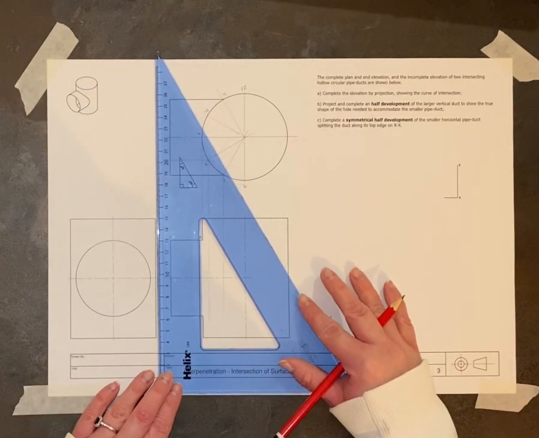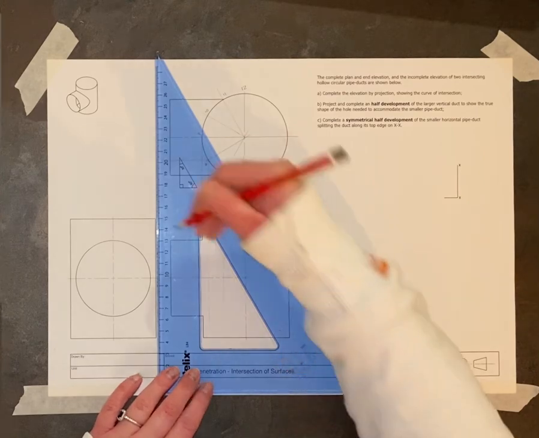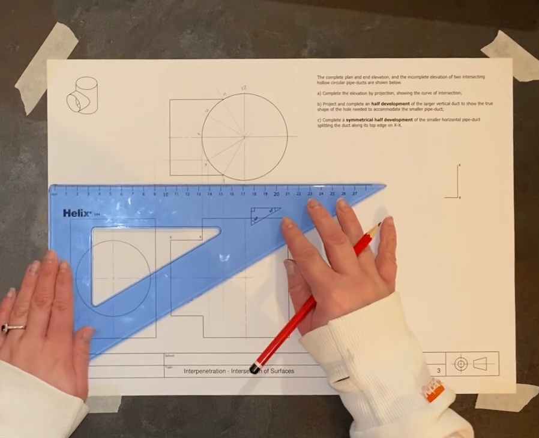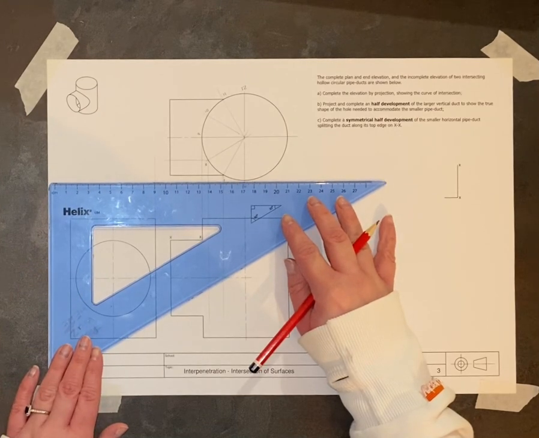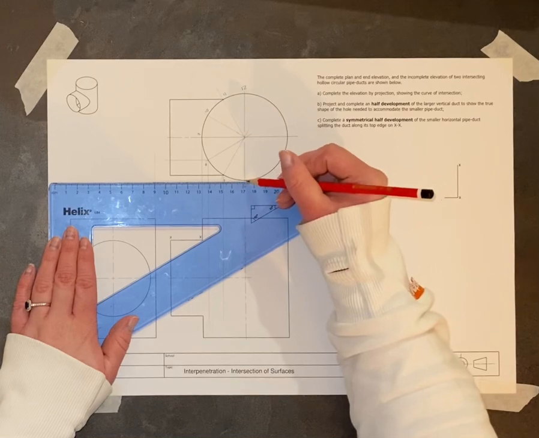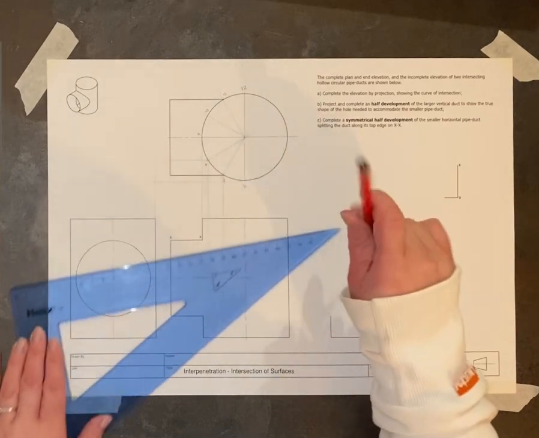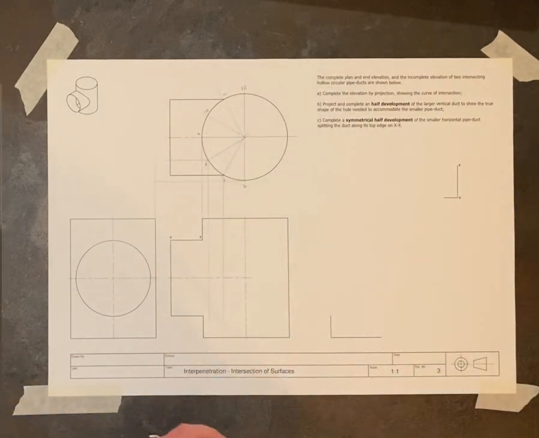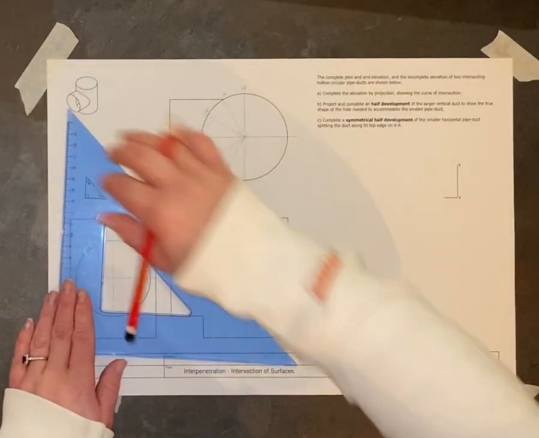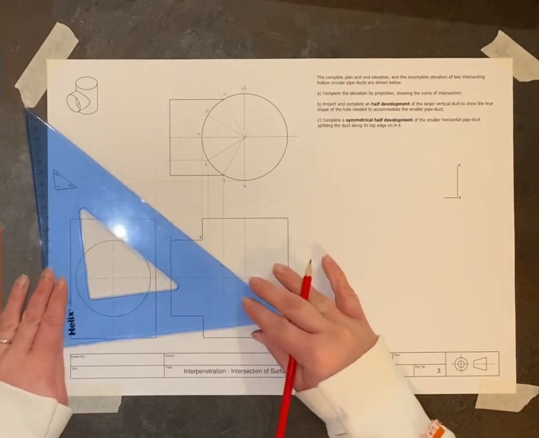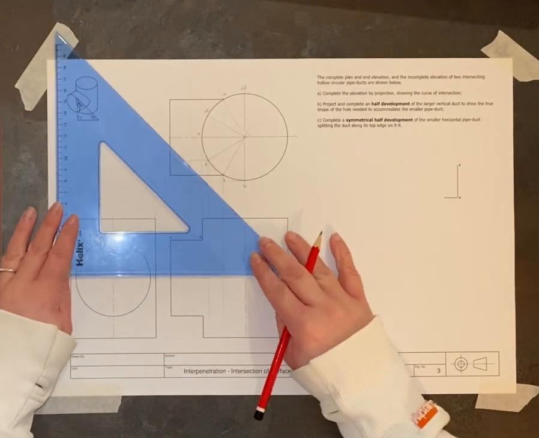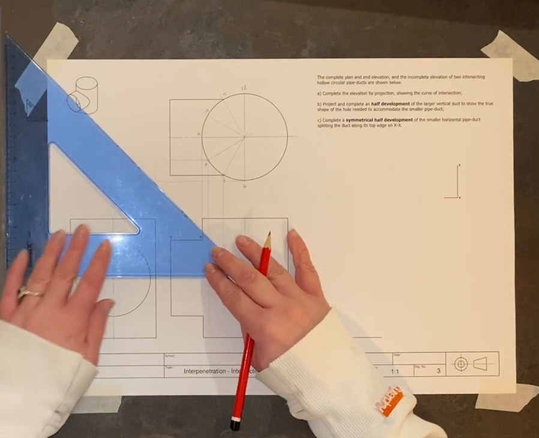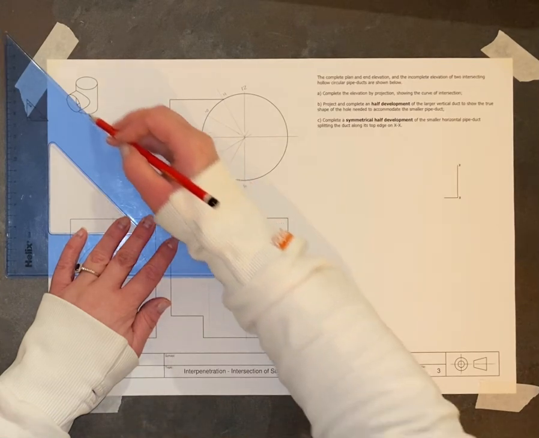A bounce line, for most of you who did Nat 5 graphics, you'll probably know what a bounce line is. For those of you who didn't, a bounce line is a 45-degree line that's used to project the measurements of the plan down onto an end elevation, and you do that with a 45-degree set square. So I'm just going to take that there, and I'm going to project that, just trying to find myself a straight line to allow me to do this. So I'm just going to bring that all the way along there.